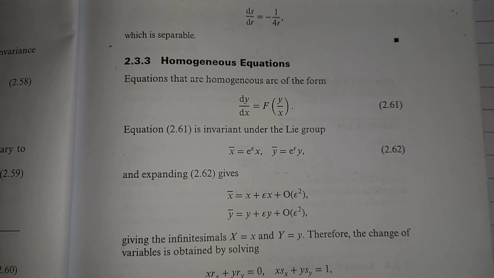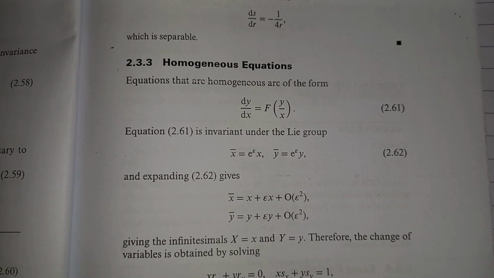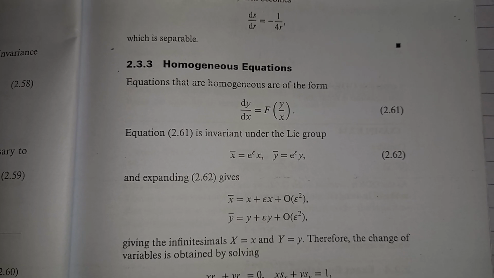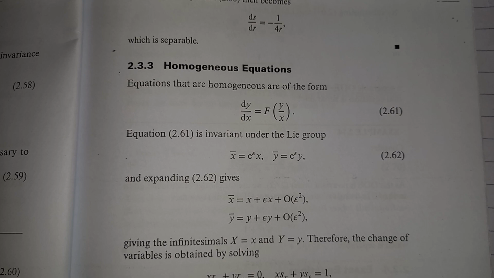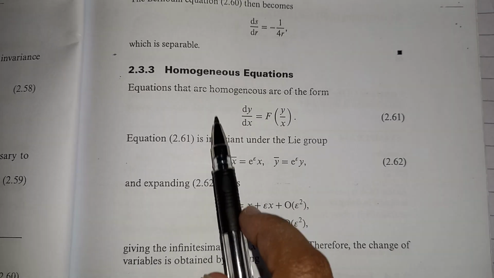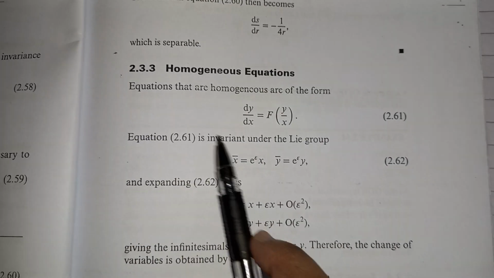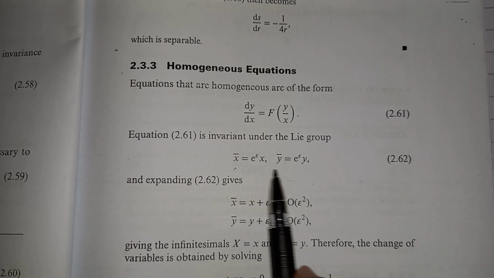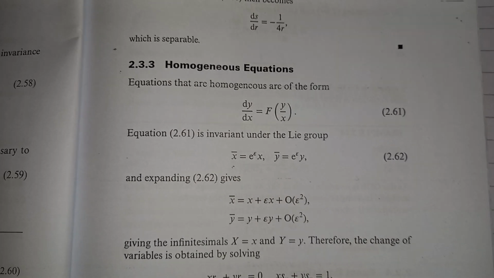As you know, we are doing standard integration techniques, and in today's lecture we will discuss the homogeneous equation, and we will see that this homogeneous equation, that is 2.61, is basically the general form of a homogeneous equation, and this equation is invariant under the Lie group that is given by equation 2.62.